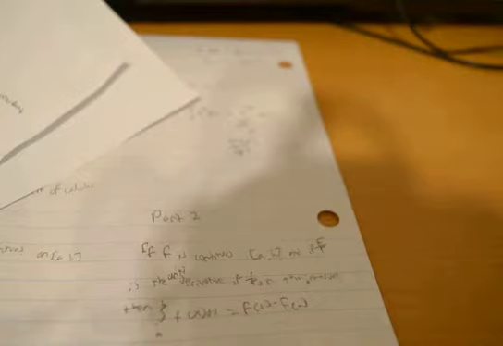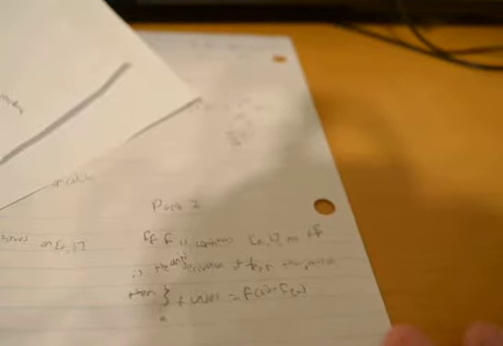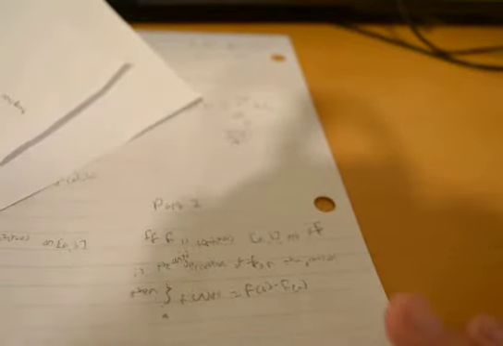Before I talk about the significance of this theorem, I'll just give an example using the power rule for integrals that I just showed you.